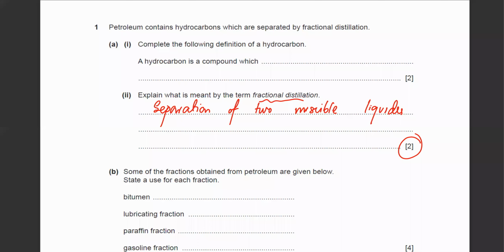It's a two-mark question: separation of two miscible liquids, due to differences in boiling points. So that's going to be a precise answer.